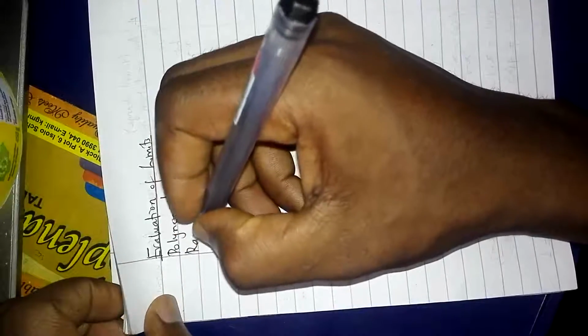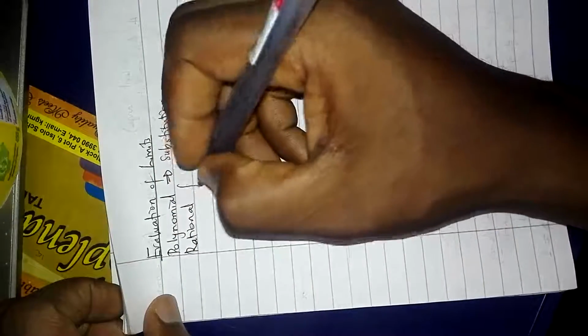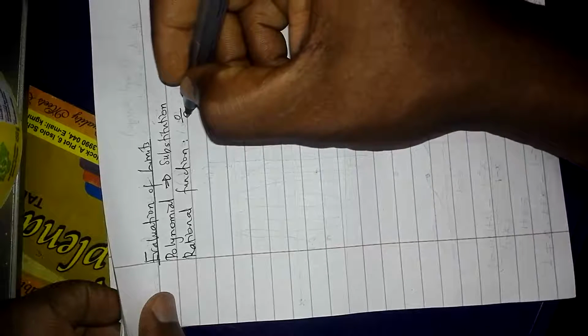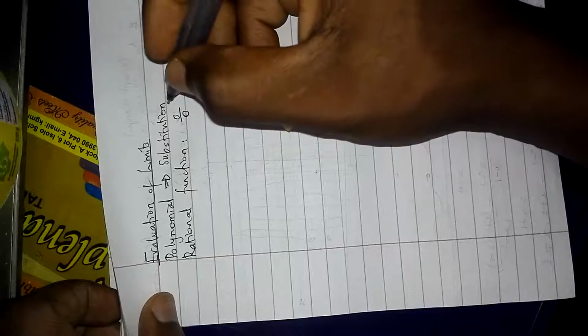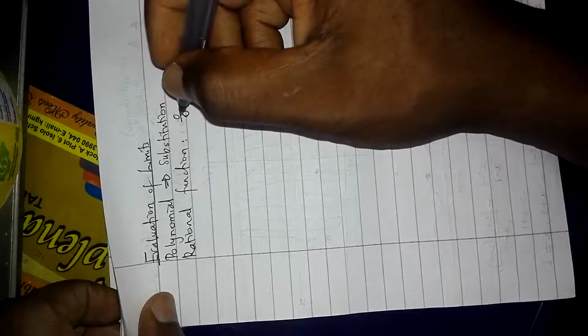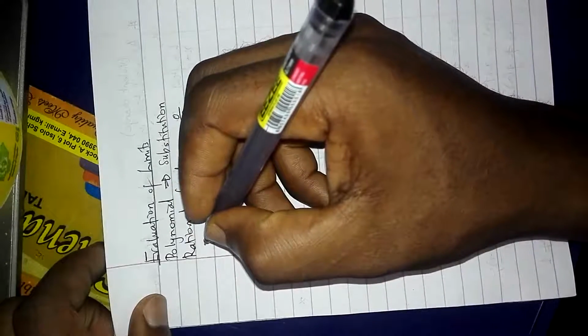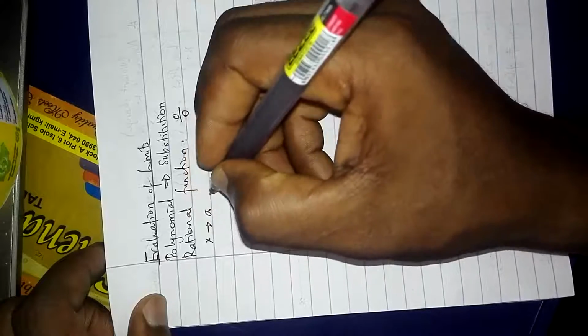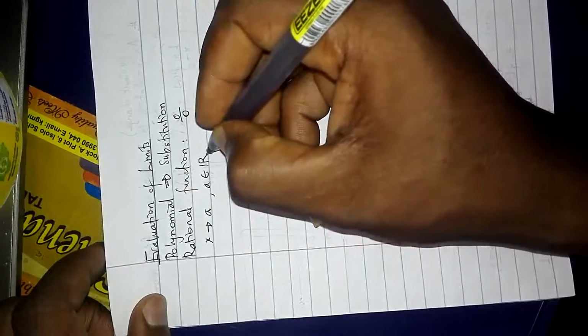Now when you have a rational function, also use direct substitution, and that will be correct provided that it does not give you 0 over 0. If it doesn't give you 0 over 0, you are good to go. This is useful for situations where x is approaching a, where a is a finite number, some real number.